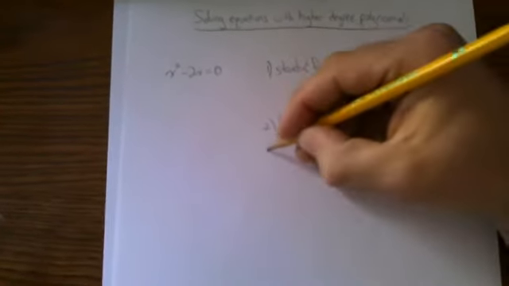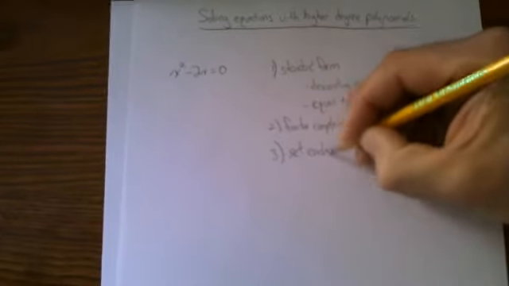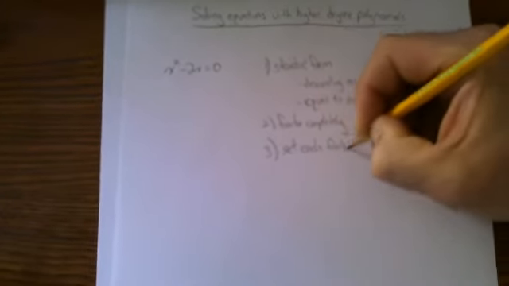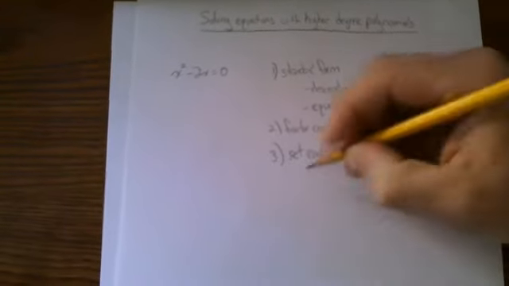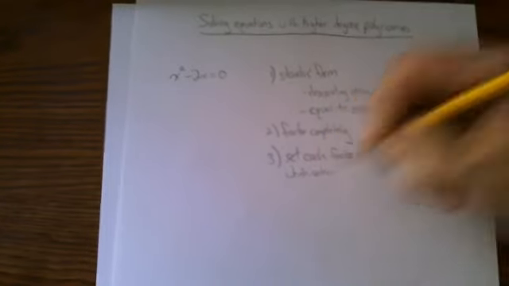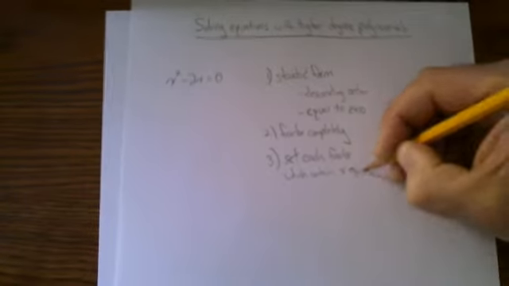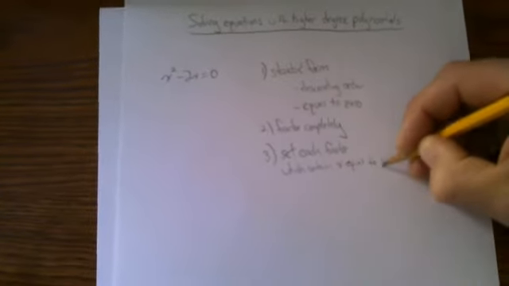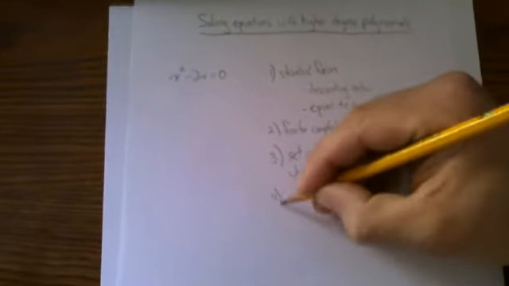Once you factor completely, set each factor that contains the variable equal to 0. And then solve these equations separately.